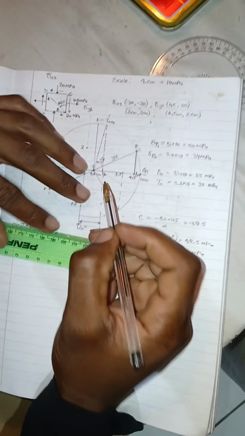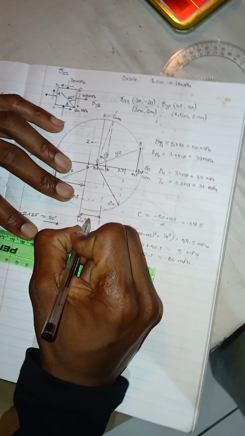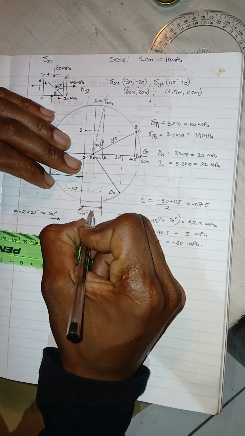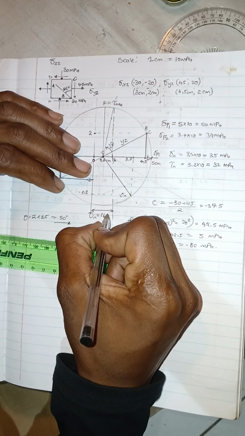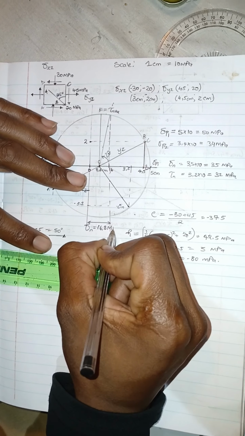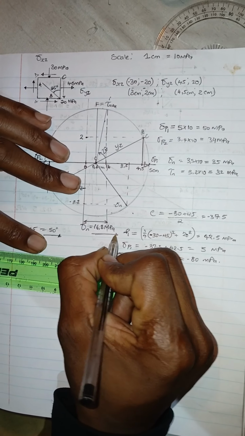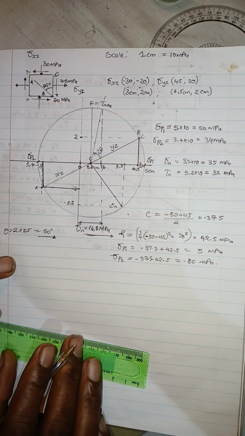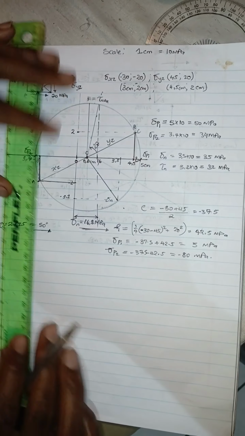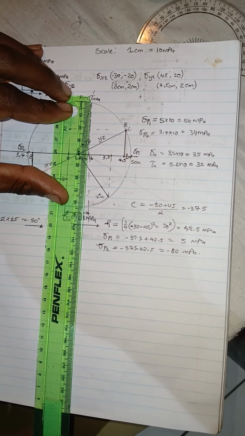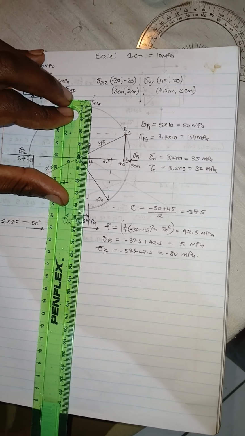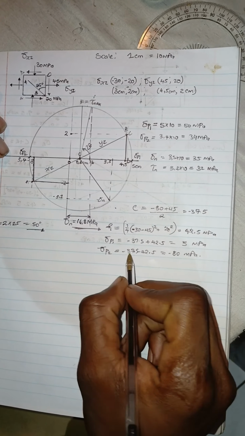Our normal stress to this plane AB, which is 16. So this is 16.8 megapascals. This is it, guys. This is what we were looking for. So now you can see what that value reads like, almost 42. So it corresponds to 42, guys.